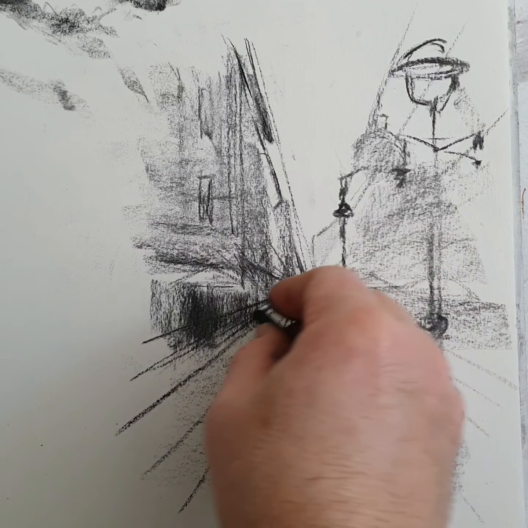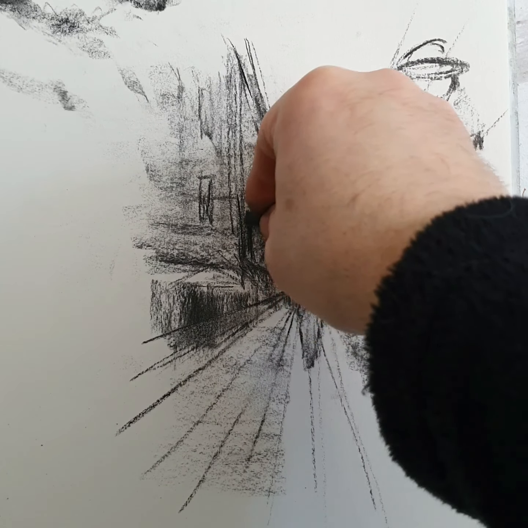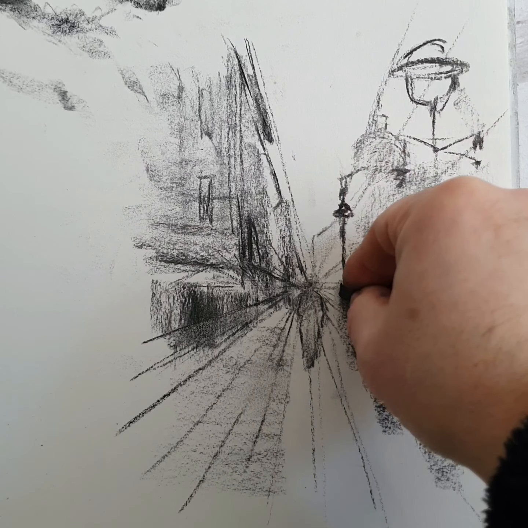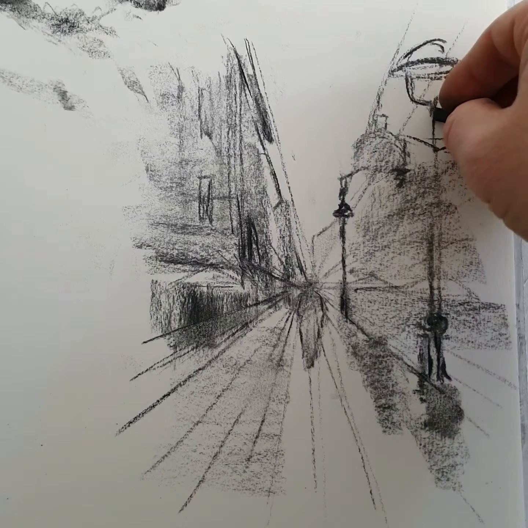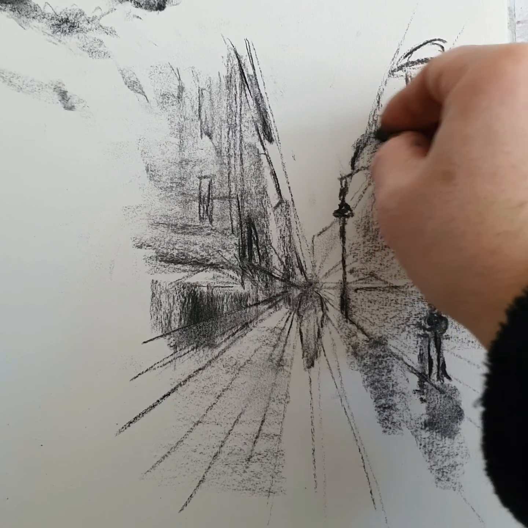There you have the pavement. I'm doing it without looking at the image because obviously I've lost it, but that's the basis for it. That's what I'm doing now. And then I said you have that cathedral.